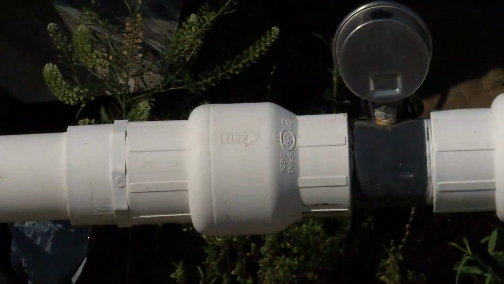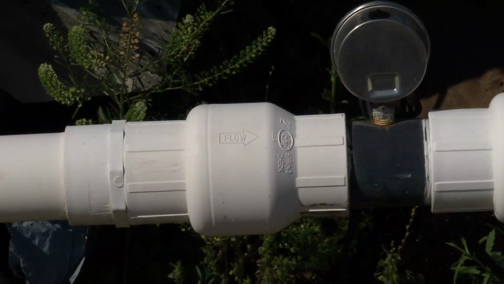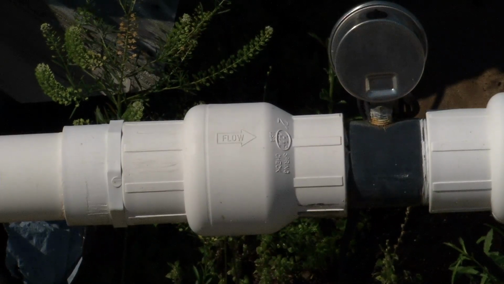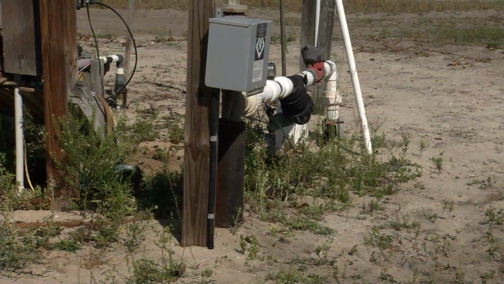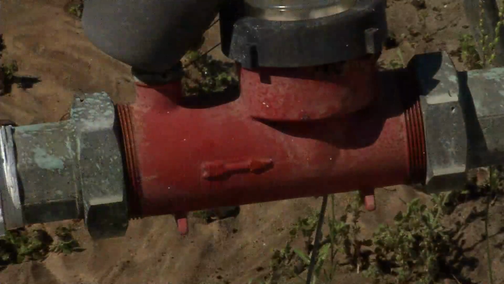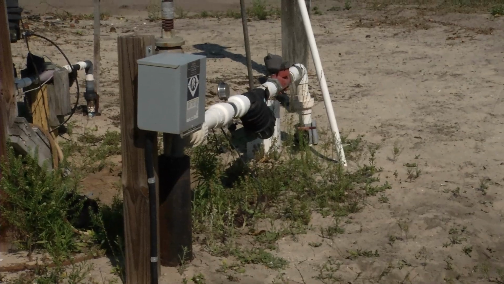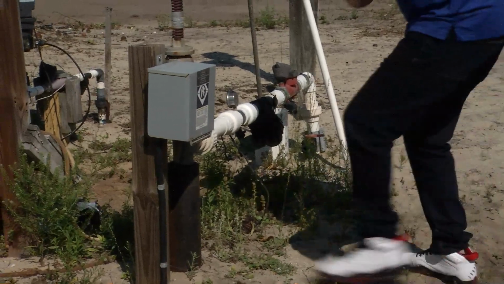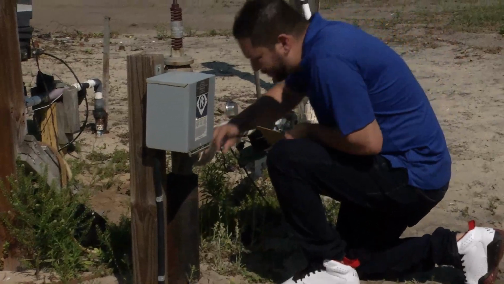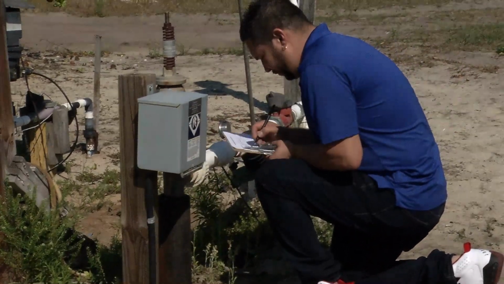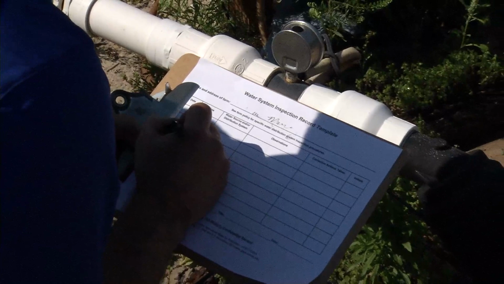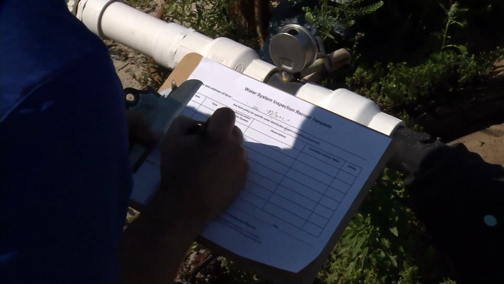Backflow prevention devices must be installed to prevent contaminants in the distribution system from backing up into the water source. It's important to check backflow prevention devices, making sure they are installed properly and working reliably. Inspection of the water distribution system must be performed and documented at least annually.